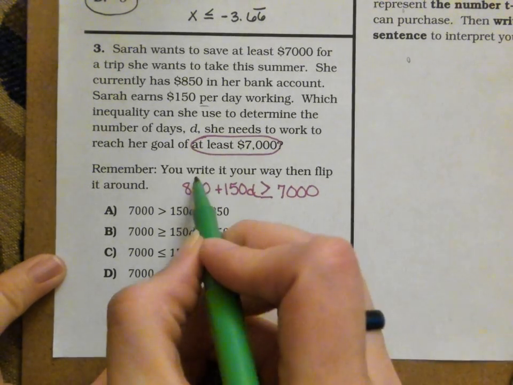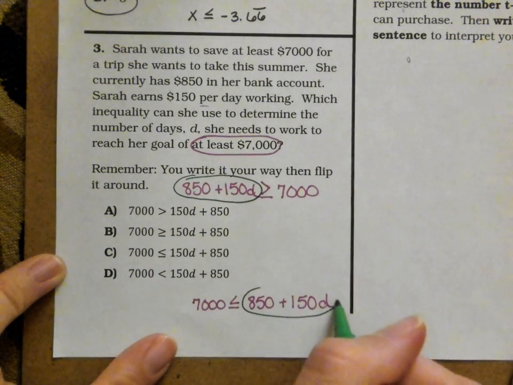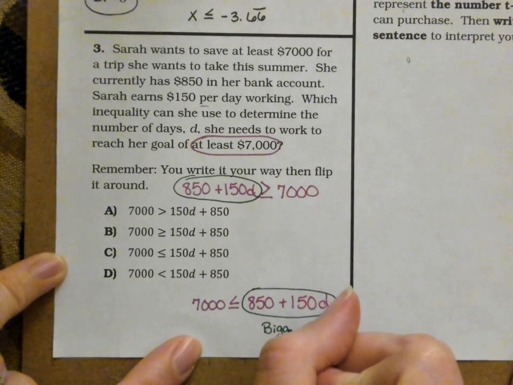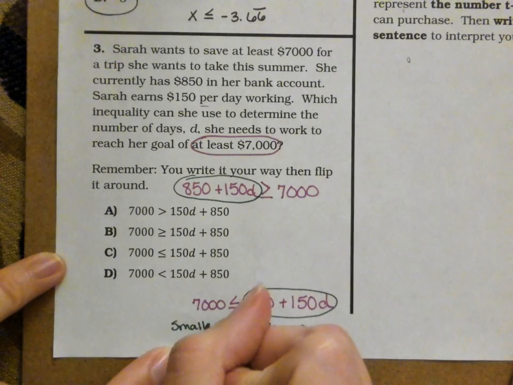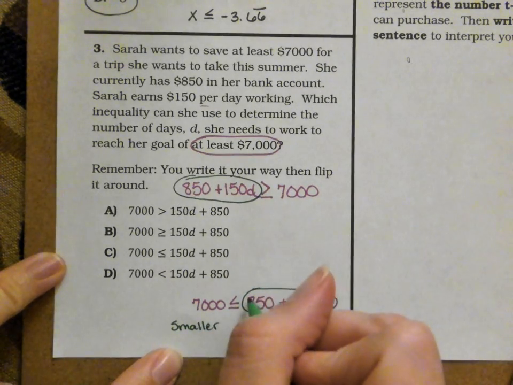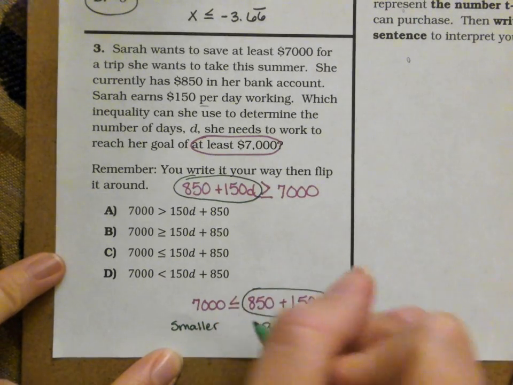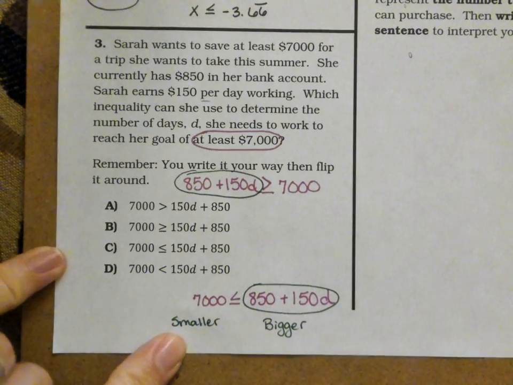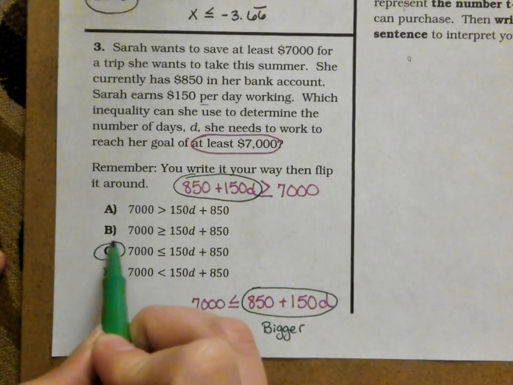Okay, so this green part has to be bigger. Even if you flip it around, it has to be bigger, and this side has to be smaller. So if you were looking at your inequality chart, this side is smaller than this side. That's why it's less than or equal to. And so the answer here is C.